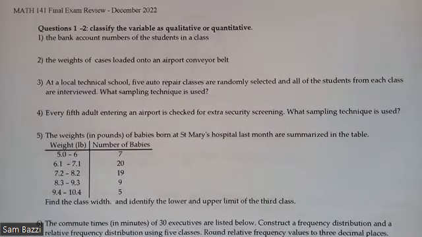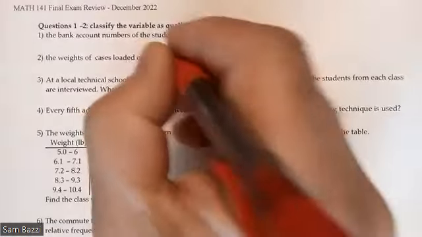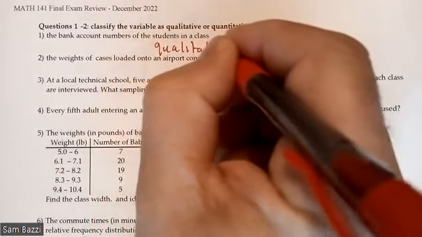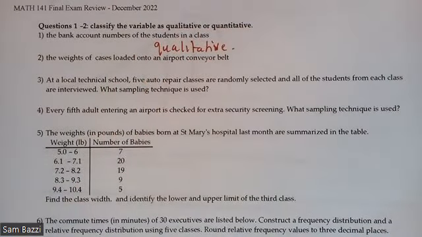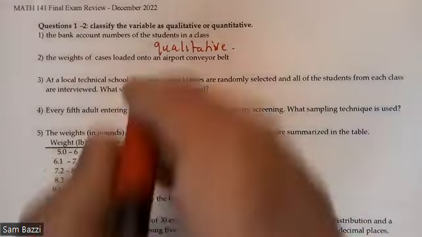So let's begin. I'll give you just an overview of what we have done in this course, and I'm hoping that this would be a useful one. First of all, you need to know, guys, the difference between qualitative and quantitative. For example, the bank account number of a student in a class. Although the bank account number is a number, we use it as a label. We don't use it to add, subtract or multiply it, so that would be qualitative. Now, the weights of cases loaded onto an airport conveyor belt. The weight is a number that we can add, subtract, multiply, and do whatever with, so that falls under quantitative.